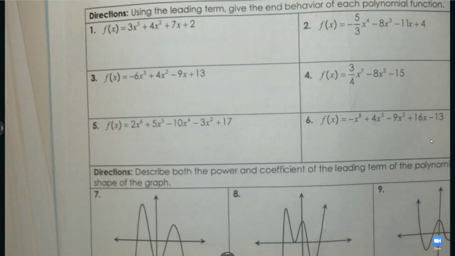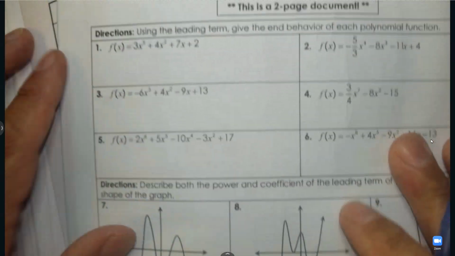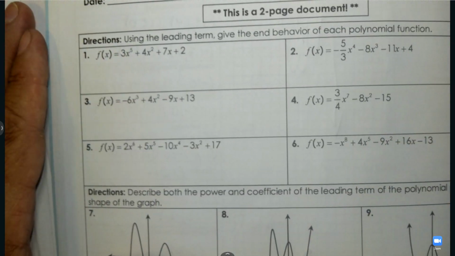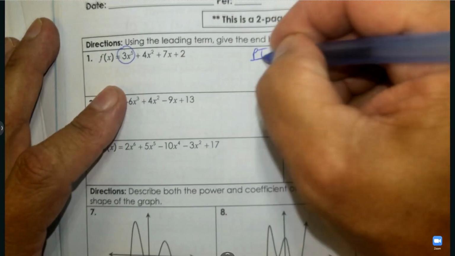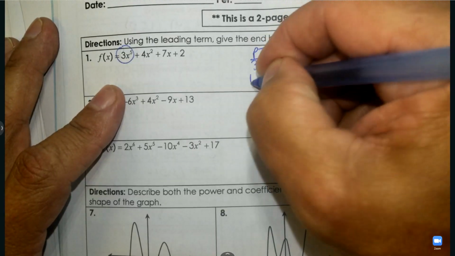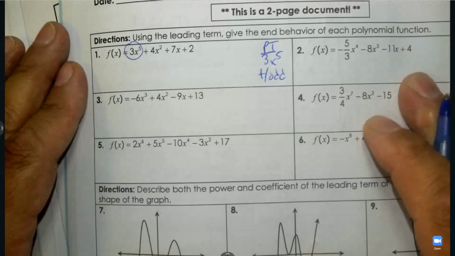All right, here's your homework. First part will be easier than the second part. We'll do all of it together. So, what is the power term? So it's 3x to the fifth, which means it's positive with an odd exponent. So what direction does it go if it's positive with an odd exponent?